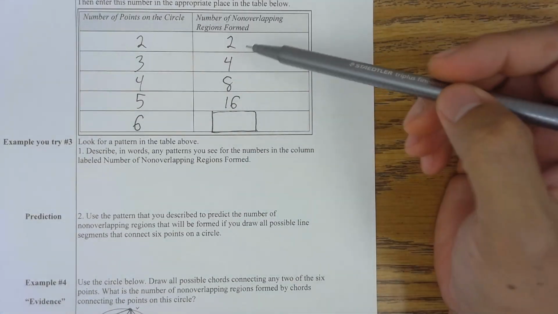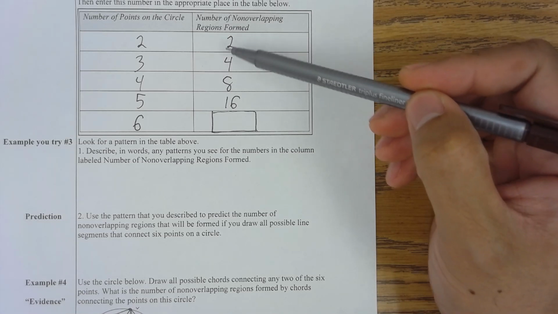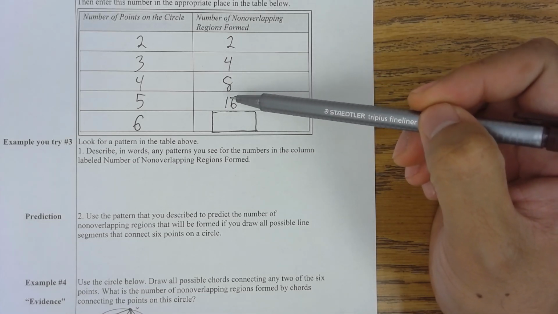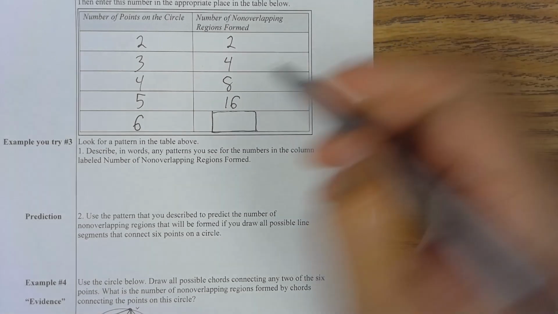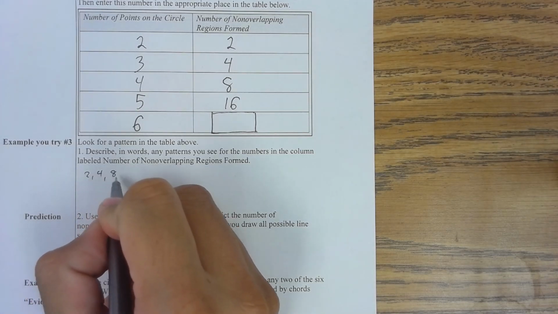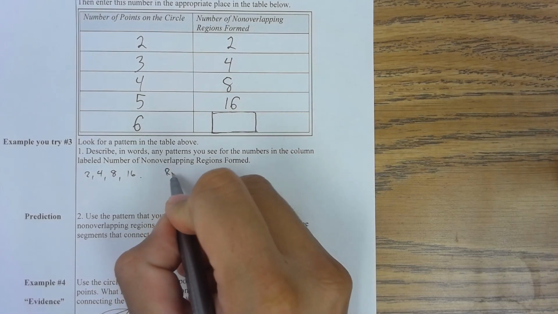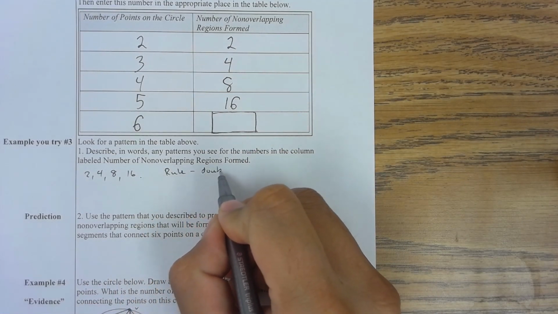So based on this table right here, let's see what kind of pattern you see. You know, it goes 2, 4, 8, 16. So what do you think? What's the pattern here? If you notice, 2 doubles to 4, 4 doubles to 8, 8 doubles to 16. So the rule seems to be that you just double the previous number.